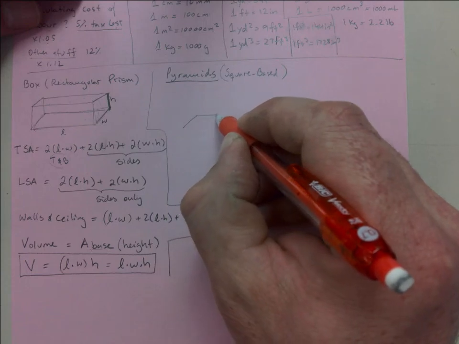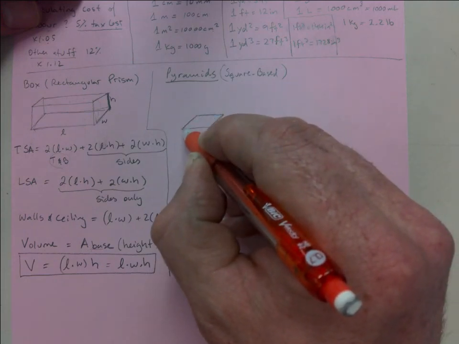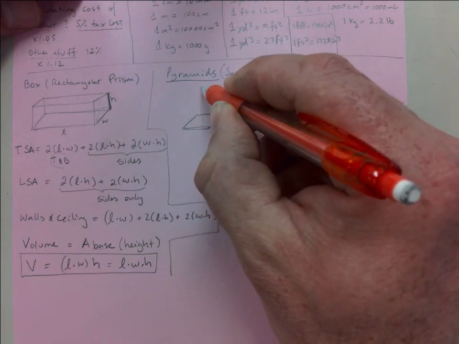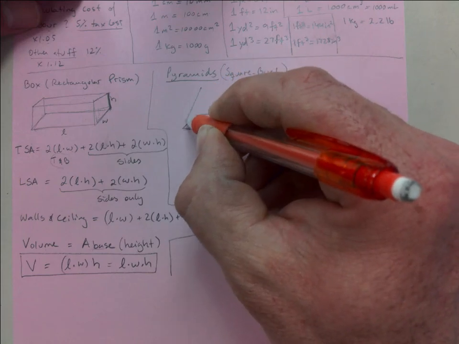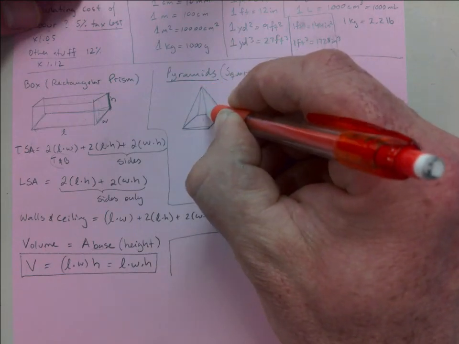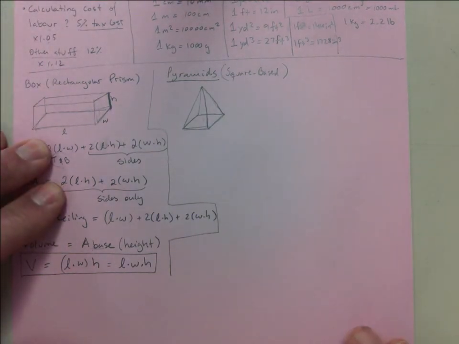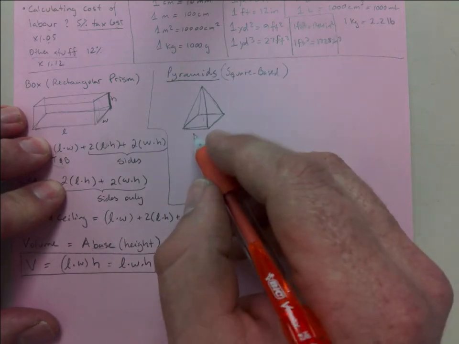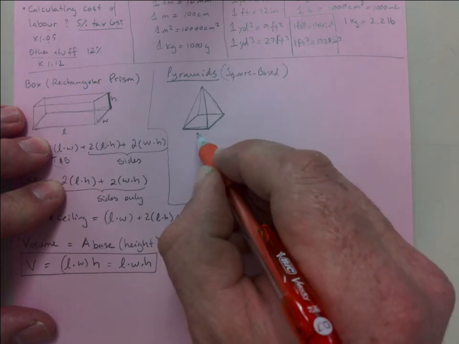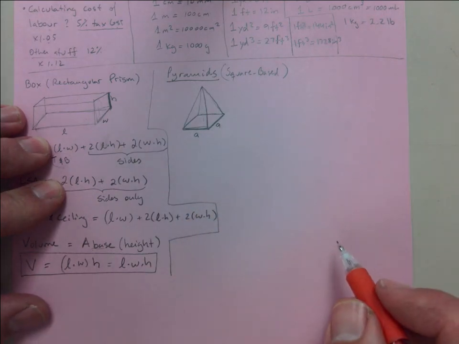So what you do is you make a slanted square like this as your base, and then I go from the center, I go straight up somewhere, and then I make the sides connect to each corner. There we go. You've got your pyramid. Oftentimes they will give you the side length of the base, we call that A.